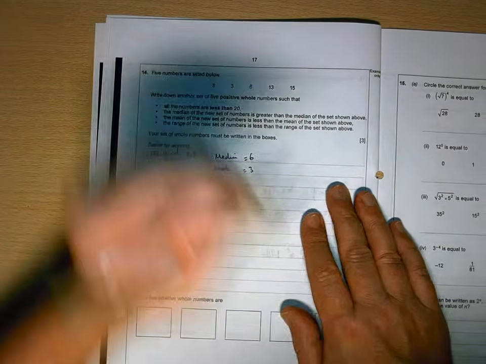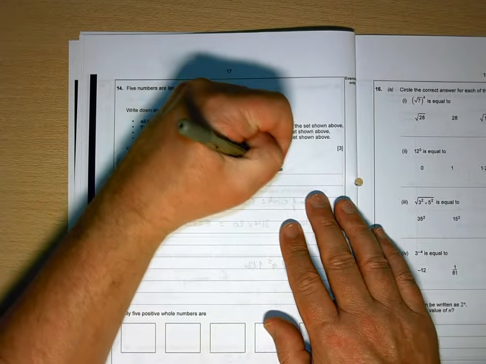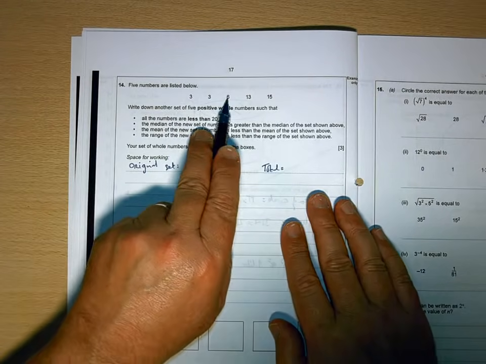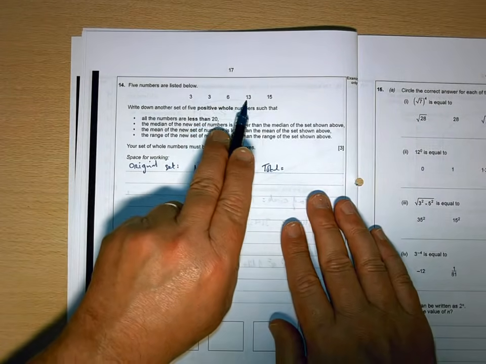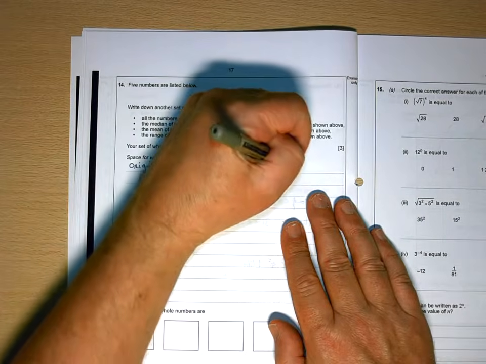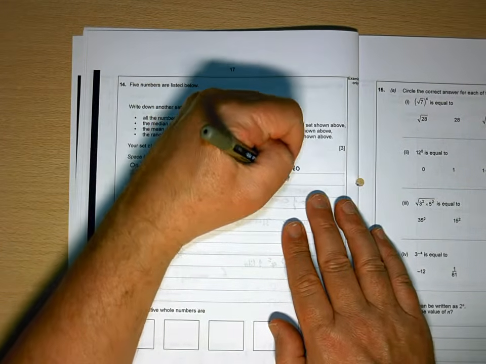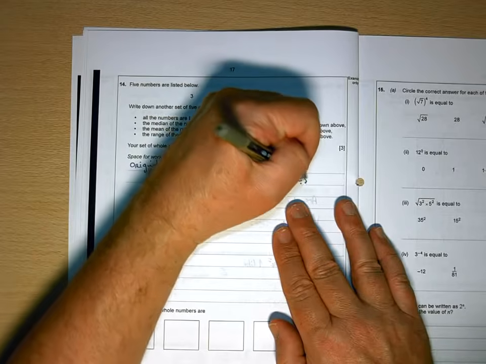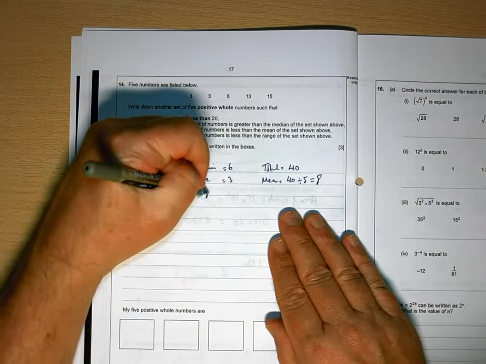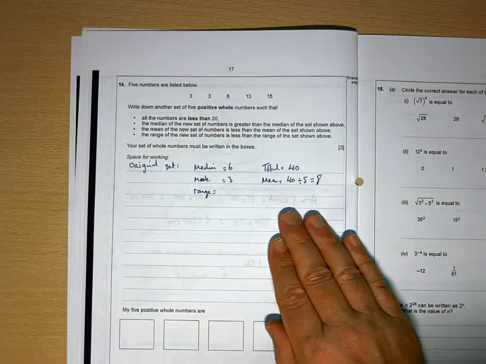The total, let's have a look, 6, 12, 25, 40. And there are 5 positive numbers, so the mean would be 40 divided by 5, which is 8. And the range, biggest take away the smallest, would be 15 take away 3, which is 12.